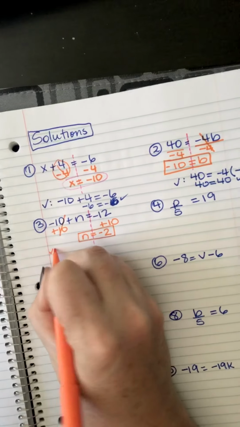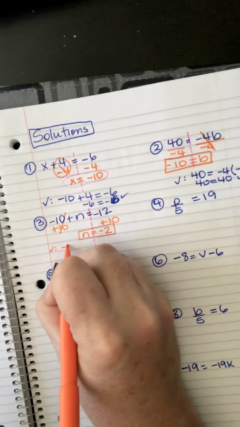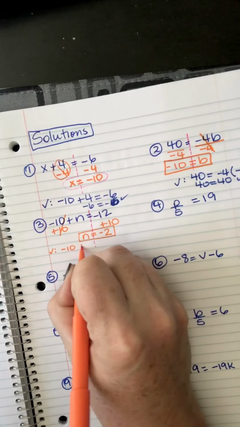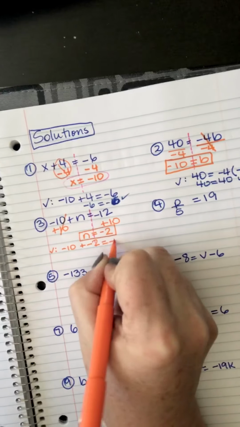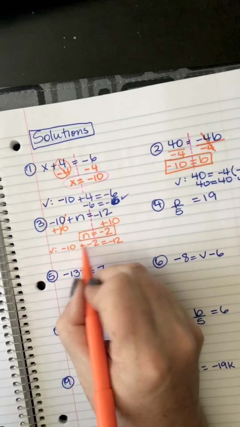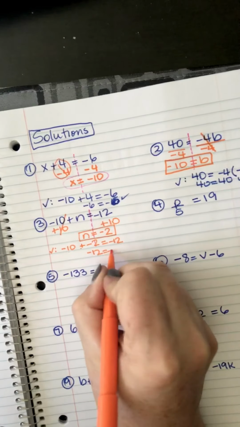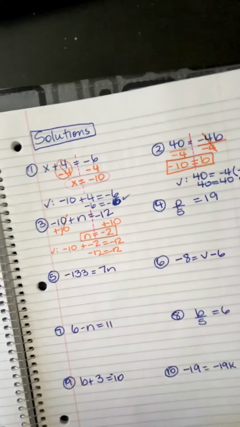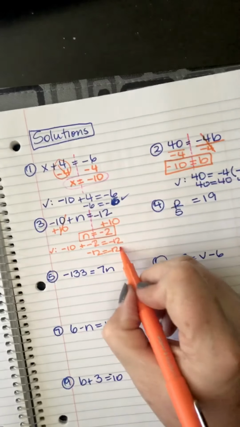My check is negative 10 plus negative 2. Does that equal negative 12? Negative 10 and negative 2 is negative 12. So both sides line up. So I am correct.